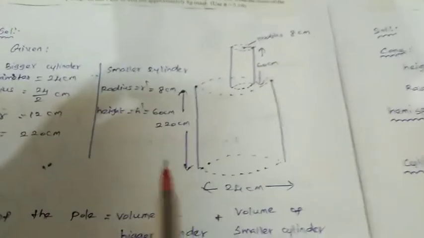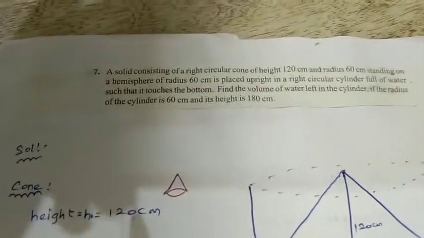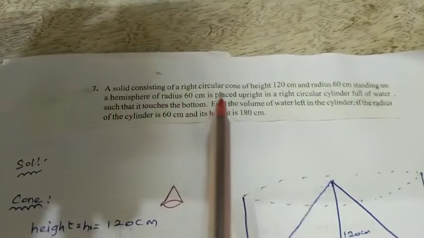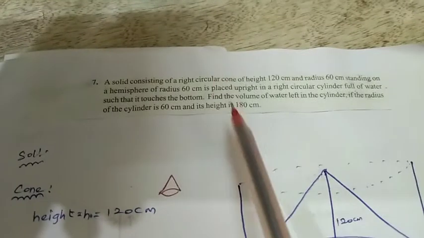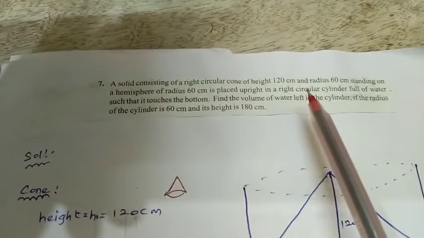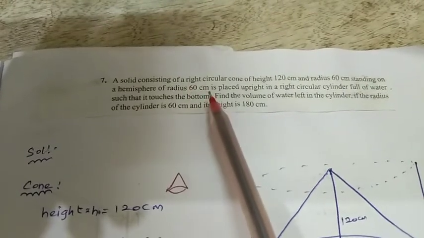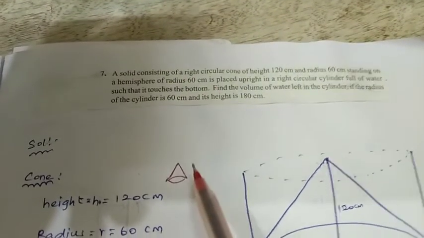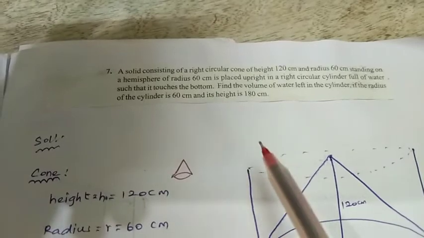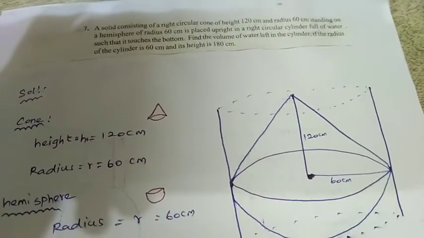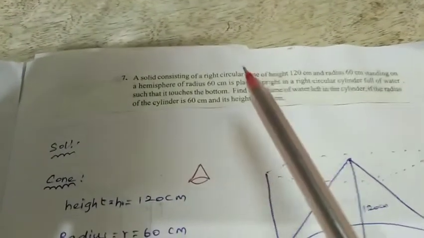Surface area is different. Okay, now in the same way we are going to solve the seventh problem. A solid consisting of a right circular cone of height 120 centimeter and radius 60 centimeter standing on a hemisphere of radius 60 centimeter. Just one cone and below it a hemisphere, forming a shape like a toy.